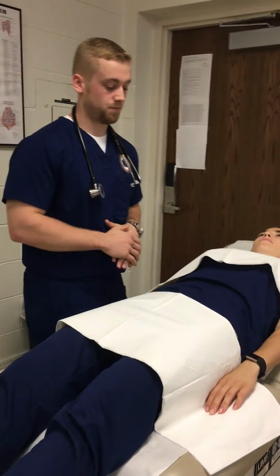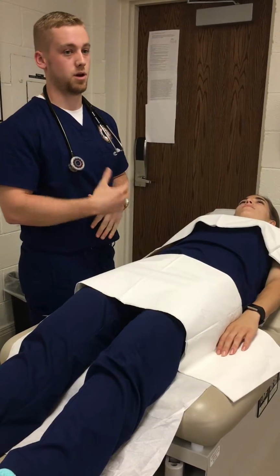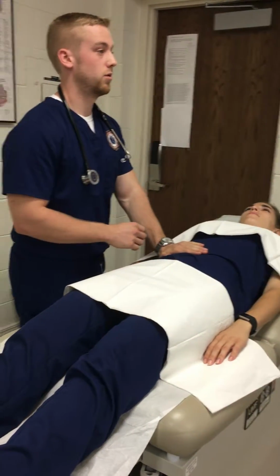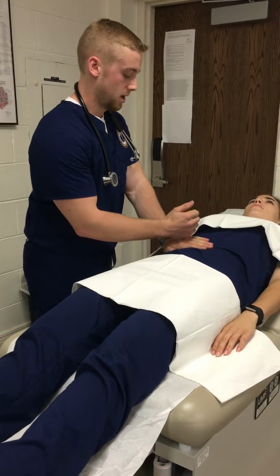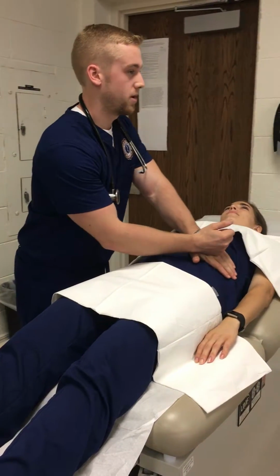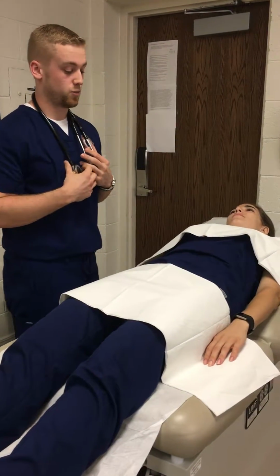So now we're going to move on to percussion of tenderness, just of a non-palpable liver. So I'm going to place my left hand flat on the abdomen over the right costal margin. I'm going to hit my hand with my fist. Okay, you have any tenderness there? Okay, so now we're going to compare sides. Any tenderness? Okay, good. So now we're going to move on to palpation of the liver.